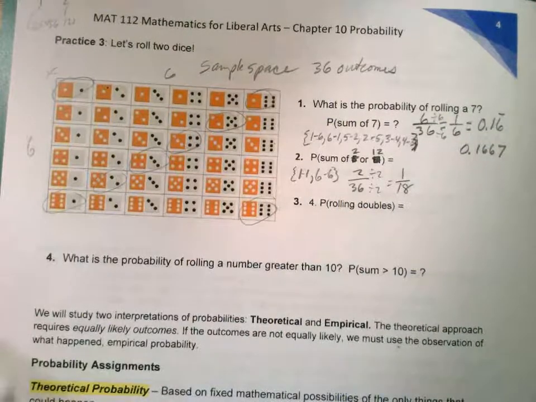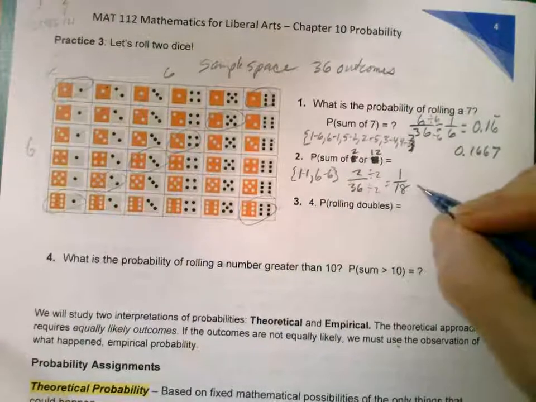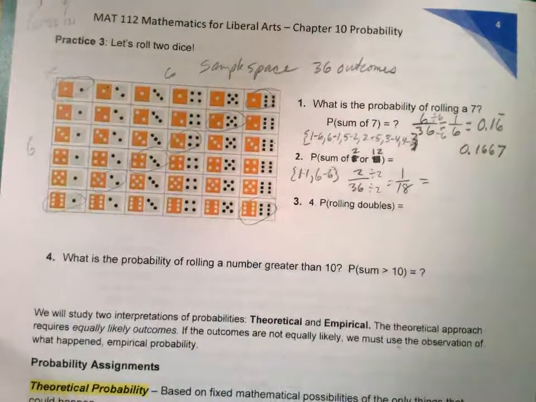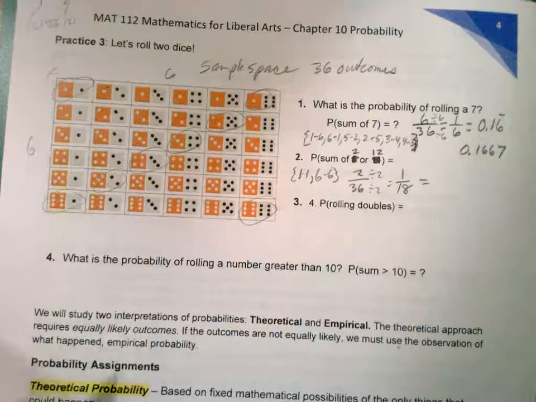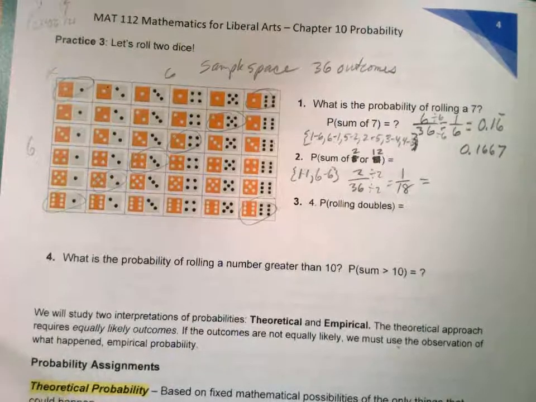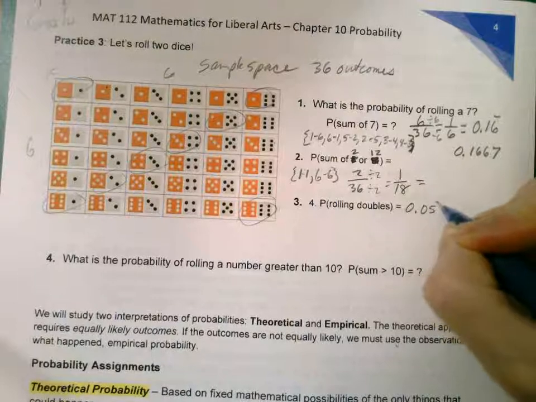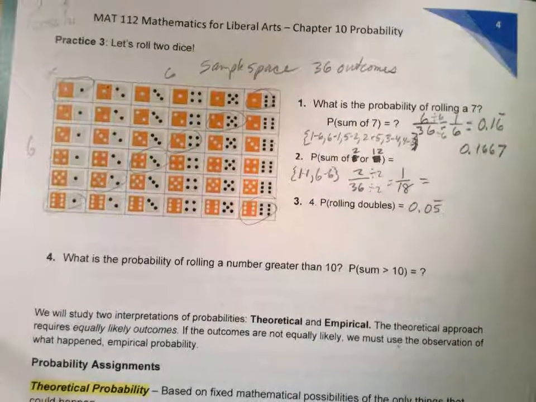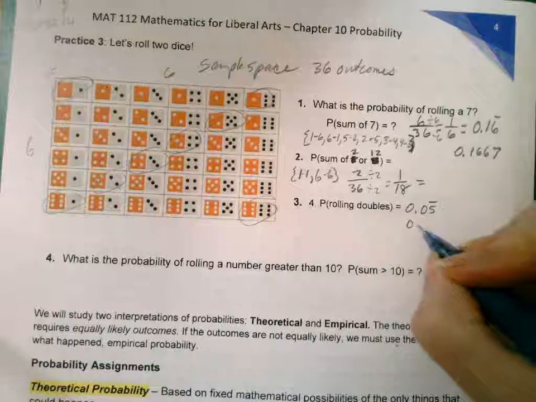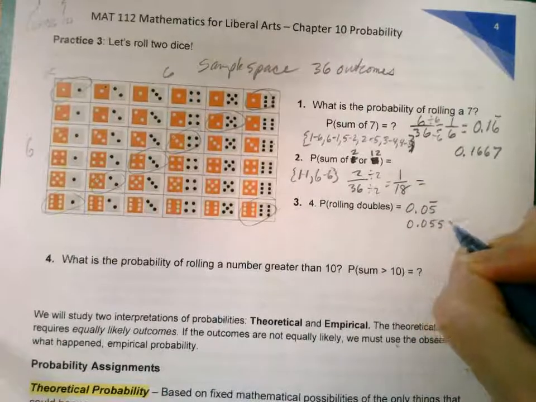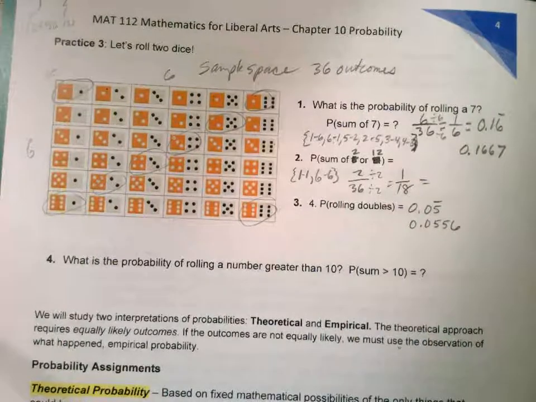So make sure if you put a fraction down that you're reducing it. If you're needing a decimal, this is 0.05 repeating. So 4 decimals, 0.0556 on the end.